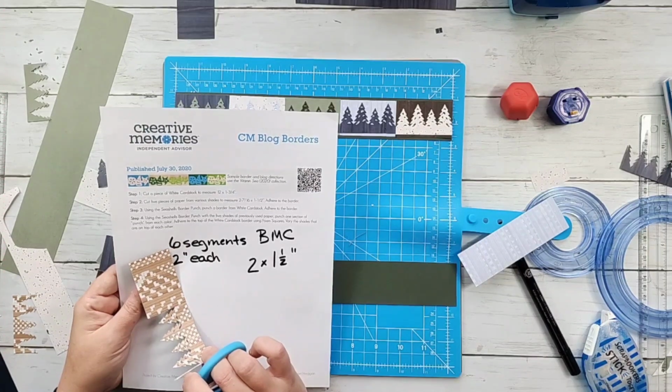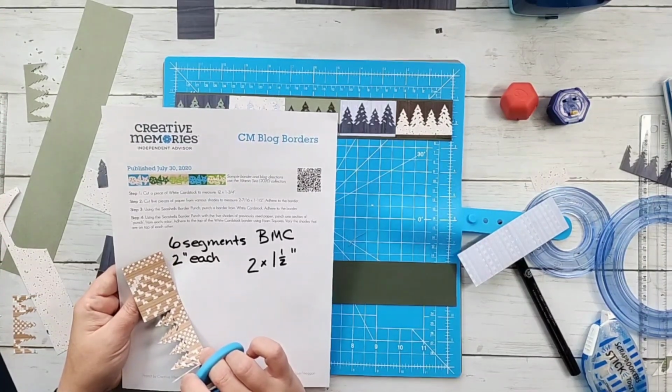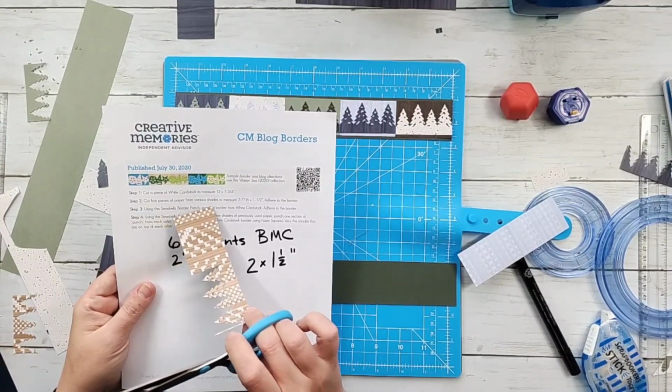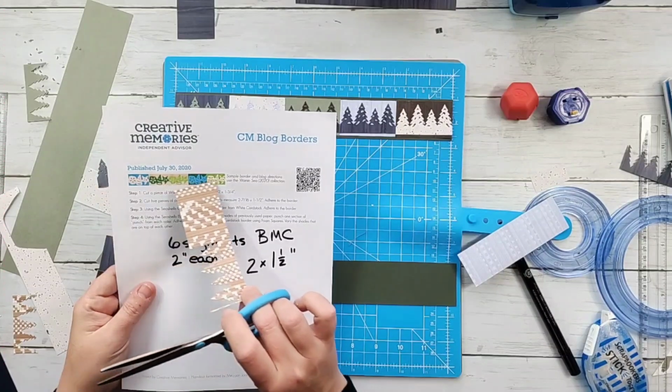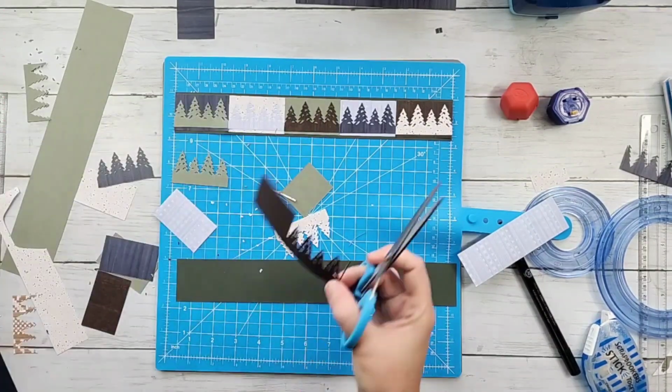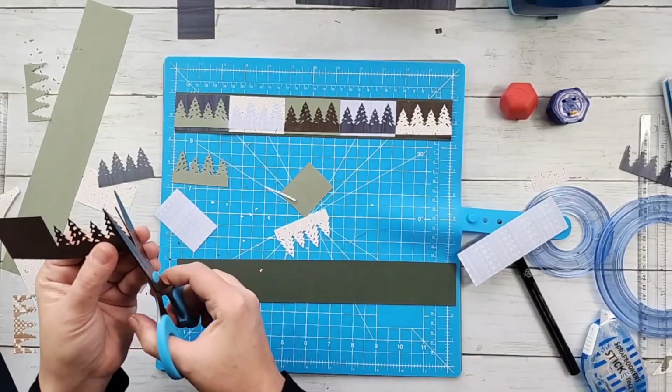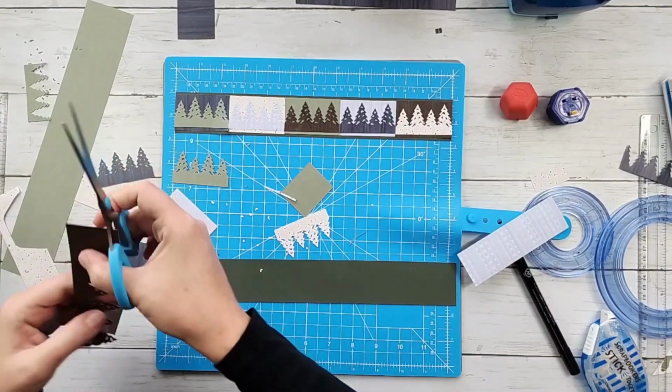Oh, because they use foam squares. I'm not using foam squares. So just so you guys know that I am doing mine just a little bit different. They have a little bit more dimension to this by doing the foam squares. I'm not worried about foam squares because I don't think I can get foam squares to work with my trees. It would not go right.